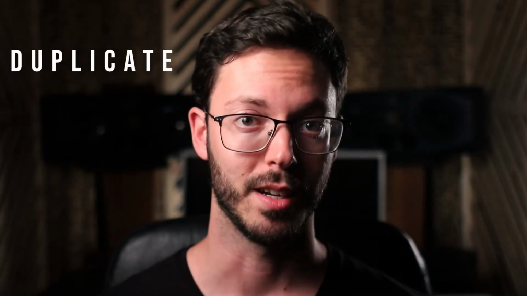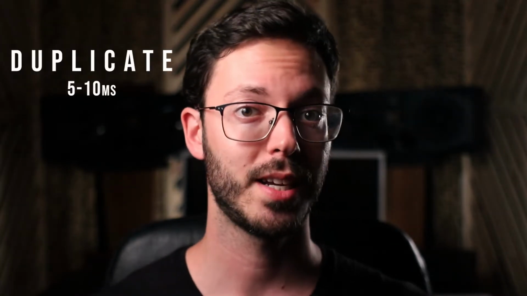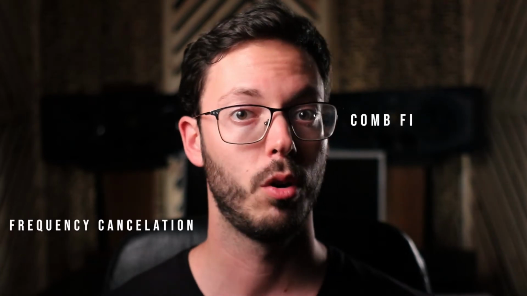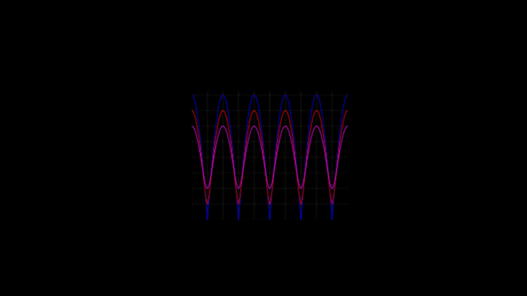Choruses duplicate a signal, delayed by 5 to 10 milliseconds, and played over the original signal. The proximity between the two waveforms creates phasing and therefore frequency cancellation called comb filtering because of the shape the cancellation has. Lastly, the delay time of the duplicated signal is modulated by an LFO, which creates two things. The first is another variation in the phase relationship, and the second is a sense of pitch variation because of a phenomenon called the Doppler effect.